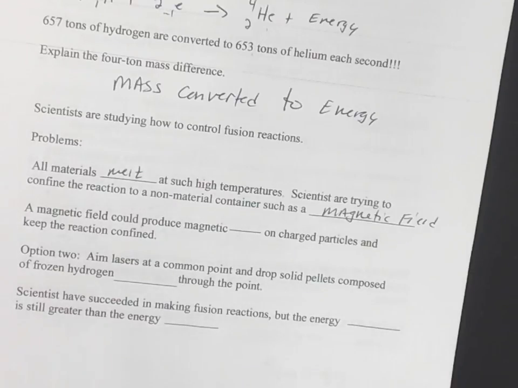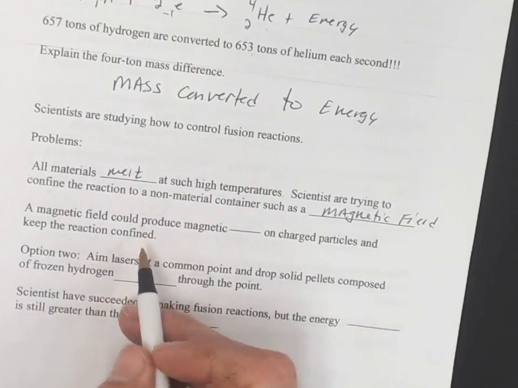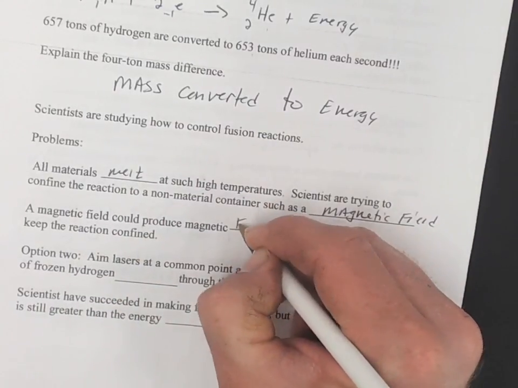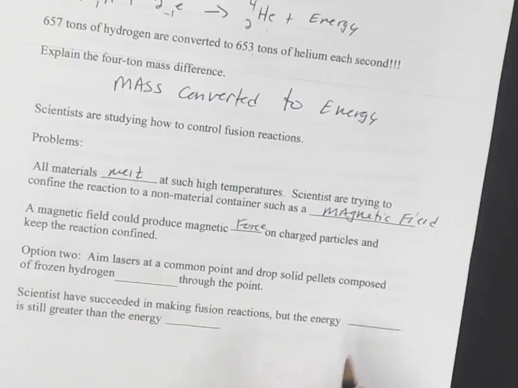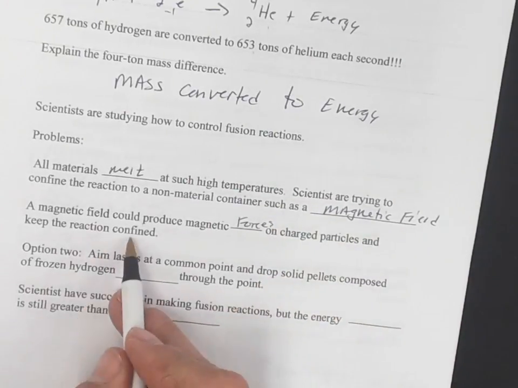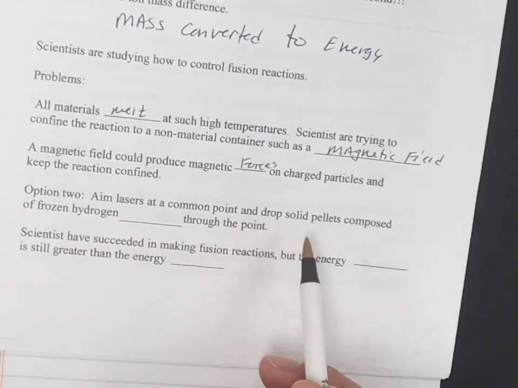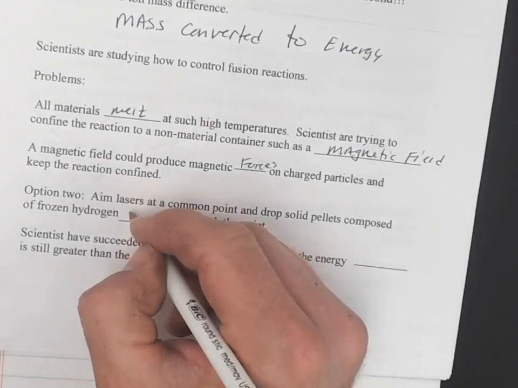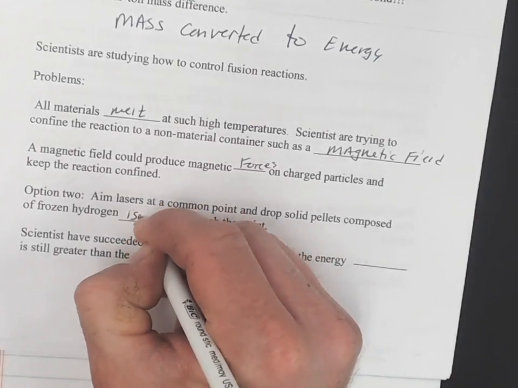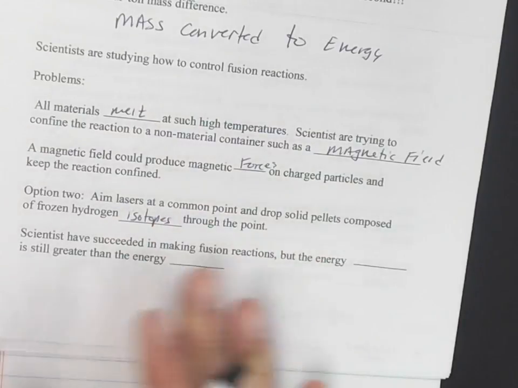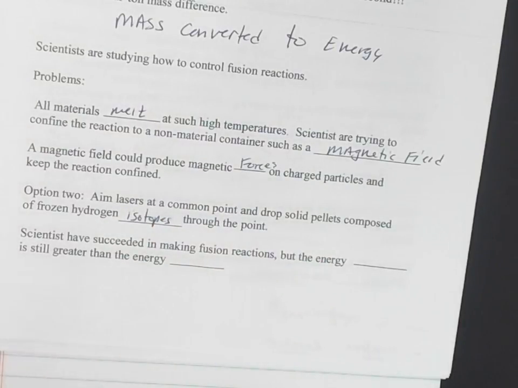Containing the reaction in an area with something that doesn't melt it. A magnetic field could produce magnetic forces on charged particles and keep the reaction confined. Second option, aim lasers at a common point and drop solid pellets composed of frozen hydrogen isotopes through that point, and also try to use the lasers to keep it confined.